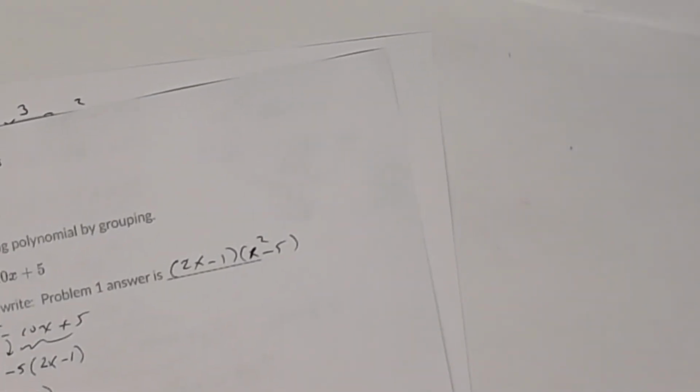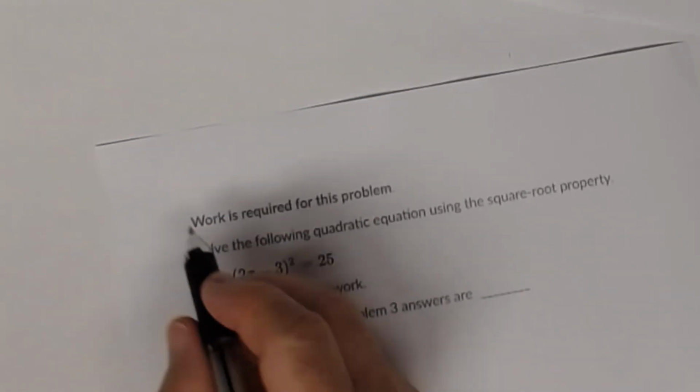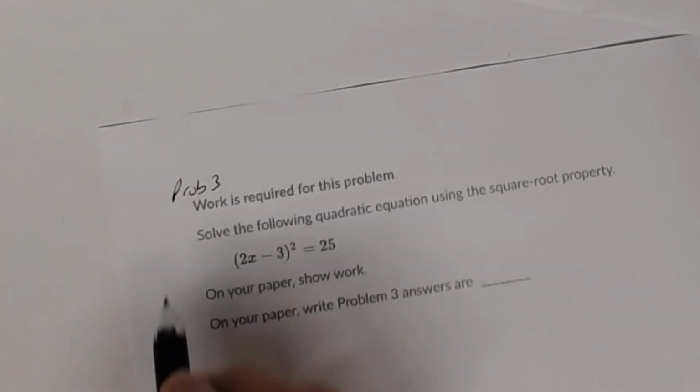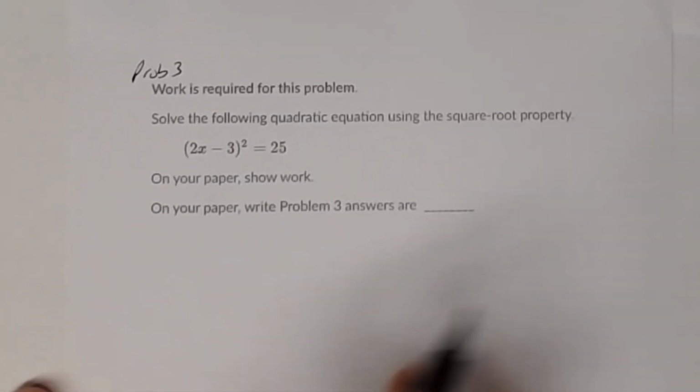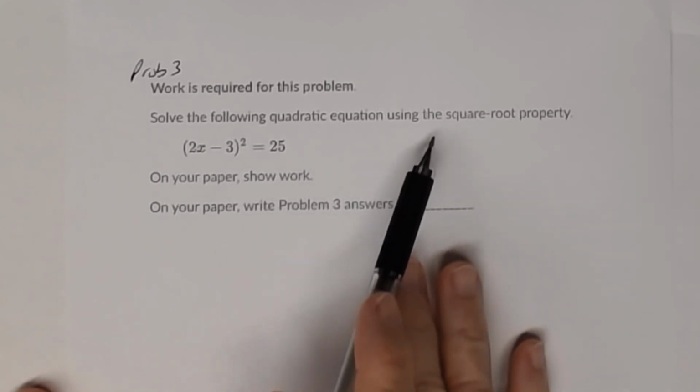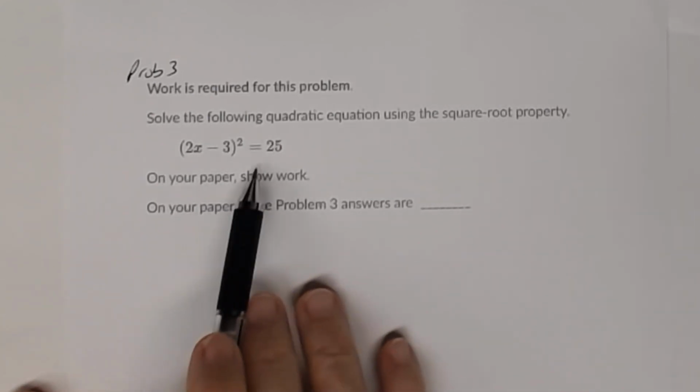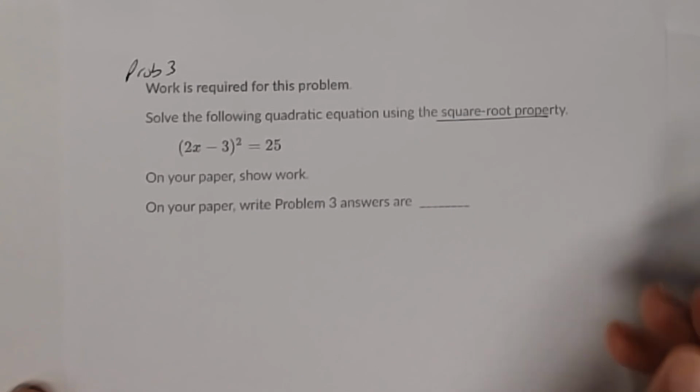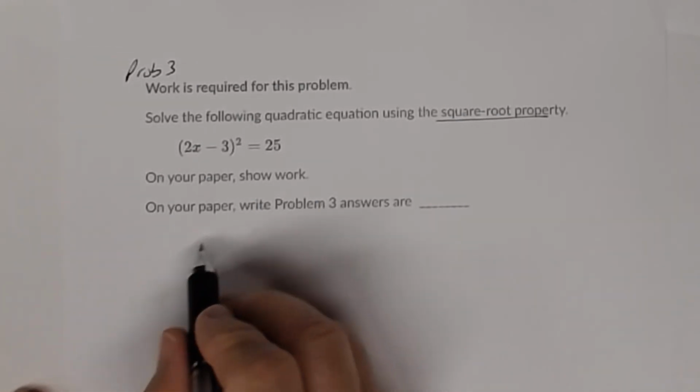Now let's go to problem number 3. So in problem 3, it says solve the following quadratic equation using the square root property. All right, and so always follow directions. Directions said to solve using the square root property.